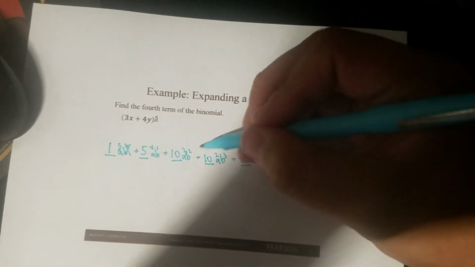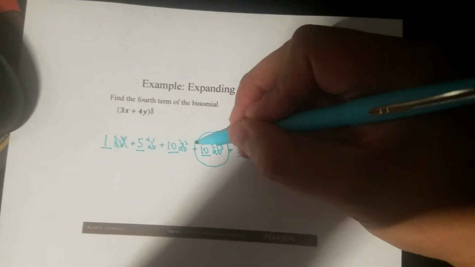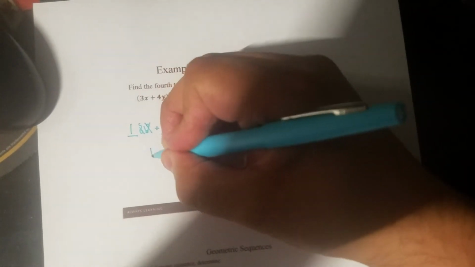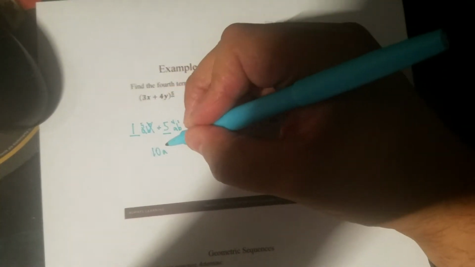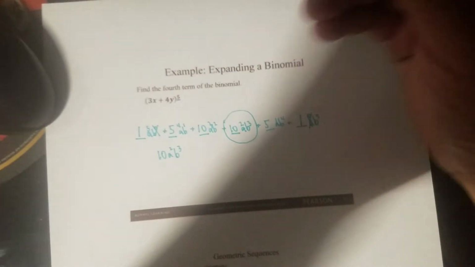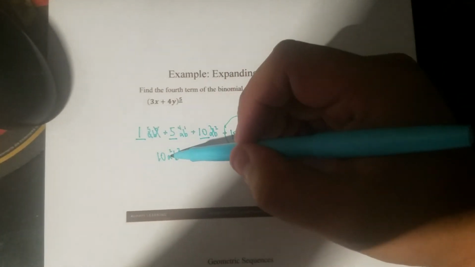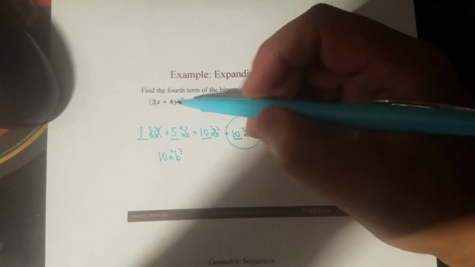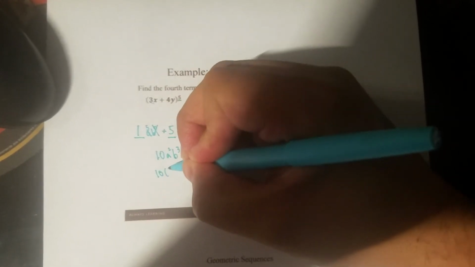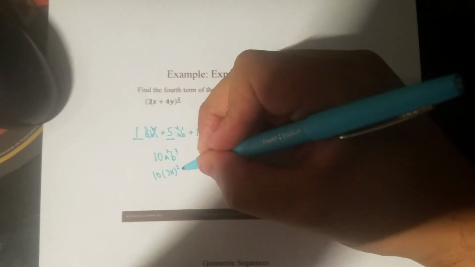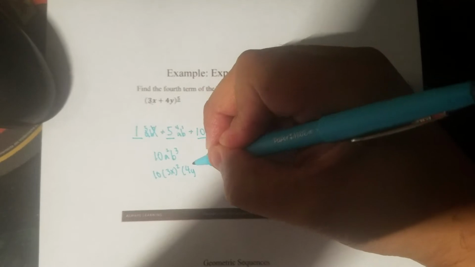Okay, so since I'm looking for the fourth term, I'm looking for this one. So we're going to take this over here, 10a squared b cubed, which now I'm going to replace. Remember, this first part is a, this one's b. So it's 10 times 3x squared, 4y cubed.